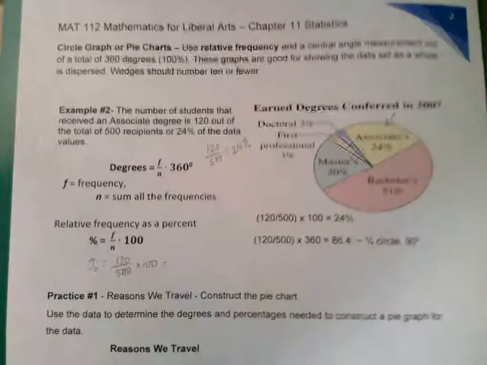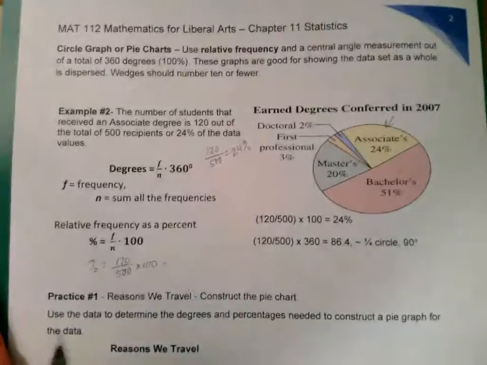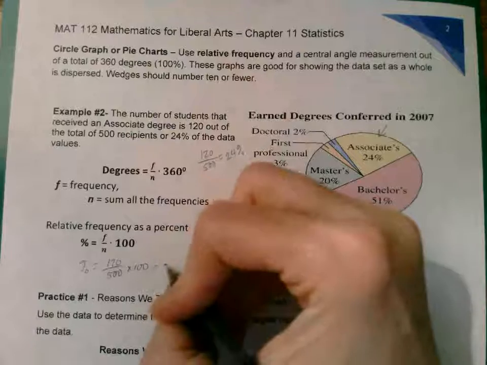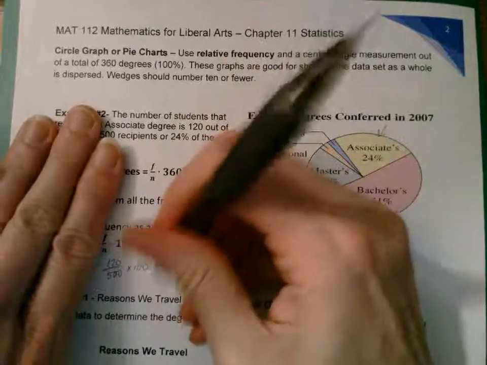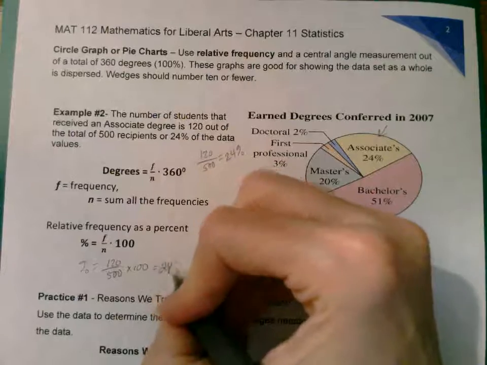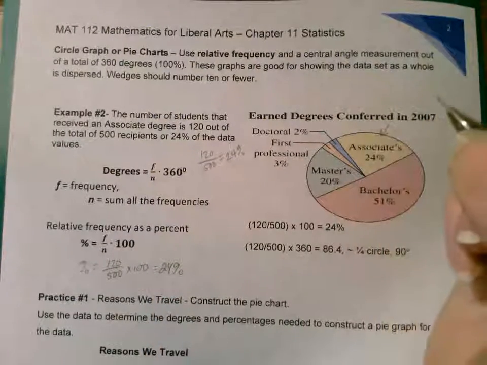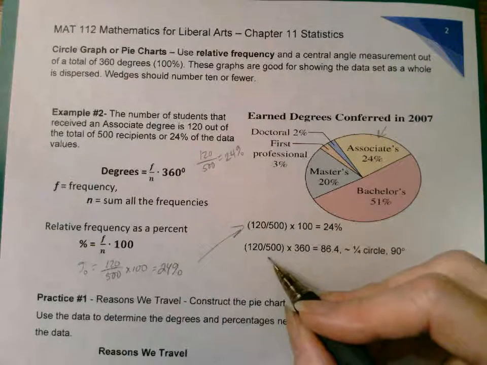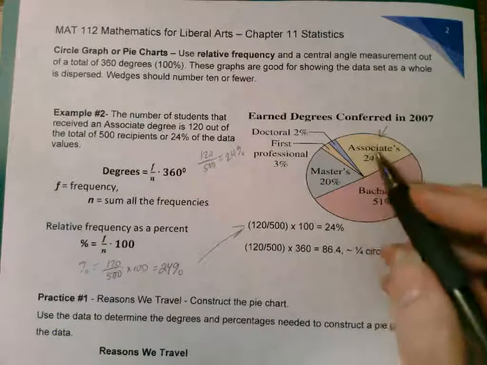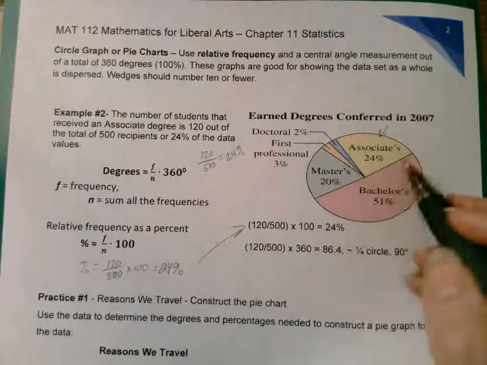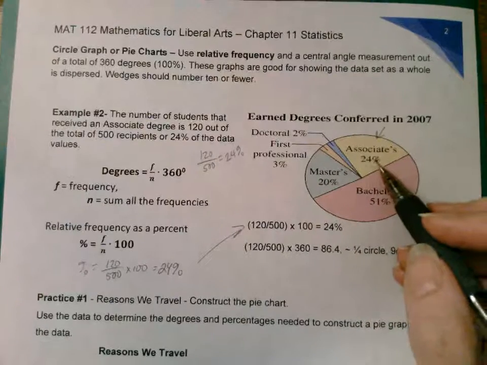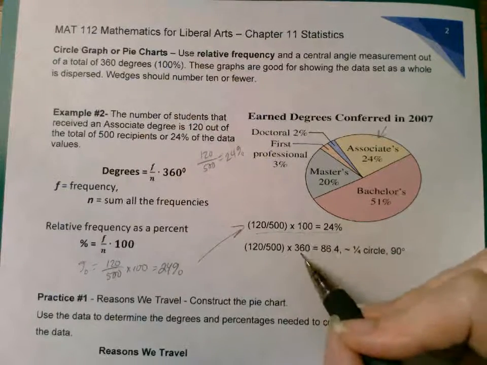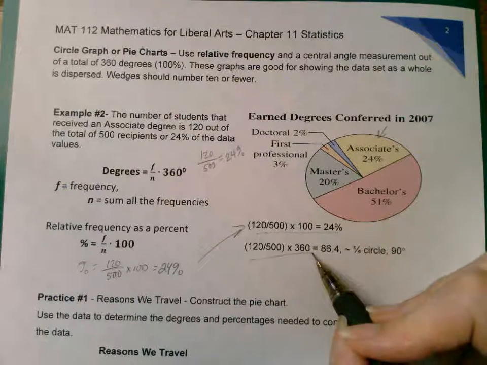Let me get my calculator out to check, just to make sure. 120 divided by 500 is 0.24, times 100 is 24%. So to get the wedge, how do they know to make this about a quarter of the circle for 24%? Well, here's the percentage, but instead of multiplying it by 100, multiply it by 360.